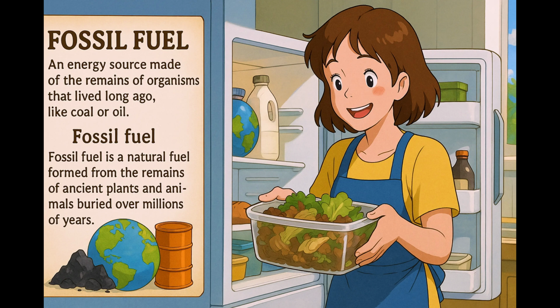This situation is similar to how fossil fuels are formed, where the remains of plants and animals from millions of years ago have transformed into energy sources like coal or oil. Just as those forgotten vegetables have decomposed and changed over time into something new, the ancient organic matter has undergone a natural process, turning into fossil fuels that we use today for energy.